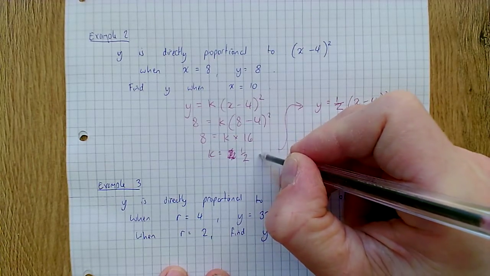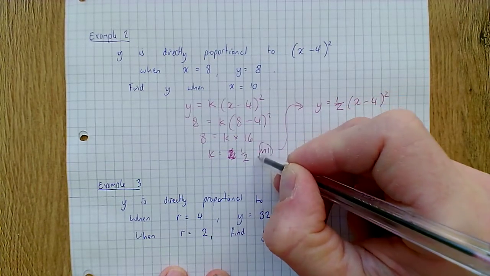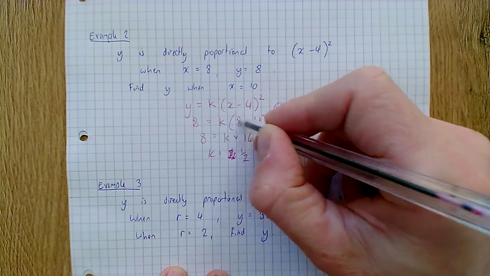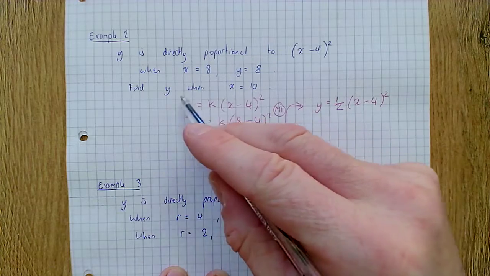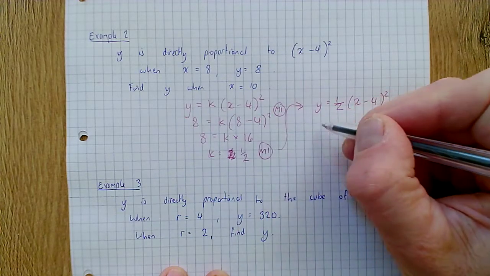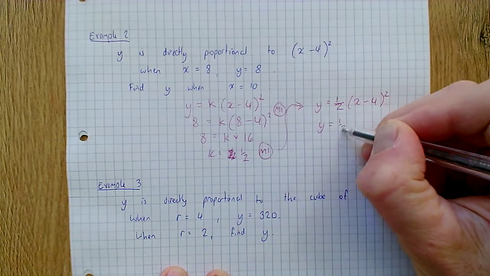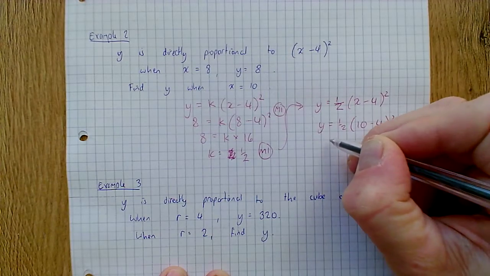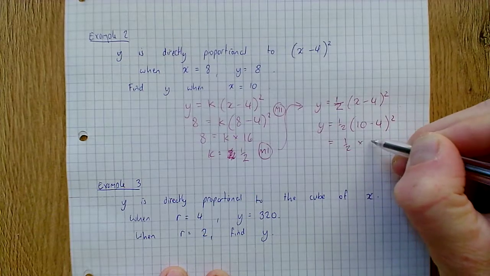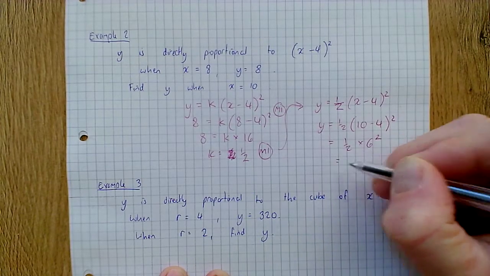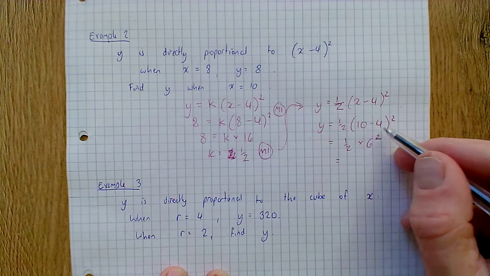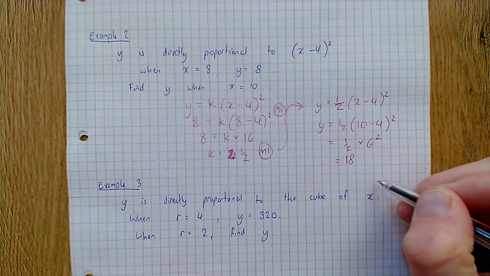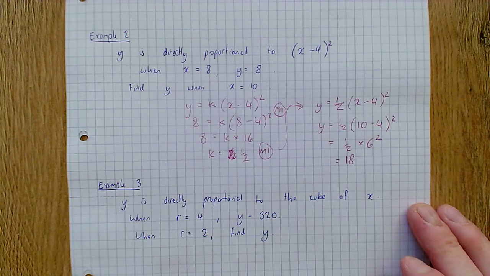Okay, so I've got probably 1 method mark for getting that k is a half, probably 1 method mark here for filling in what you know, and now we just need to find the final answer. So y equals a half times 10 minus 4 all squared, which is a half times 6 squared, which is a half times 36, which is 18.